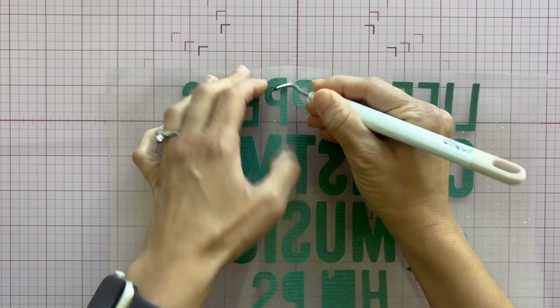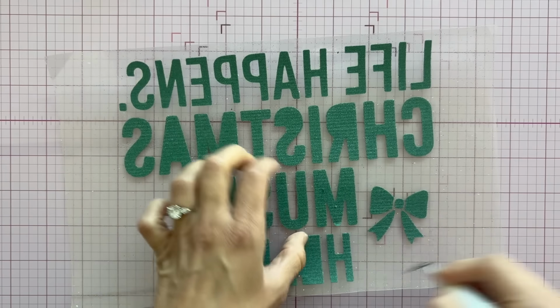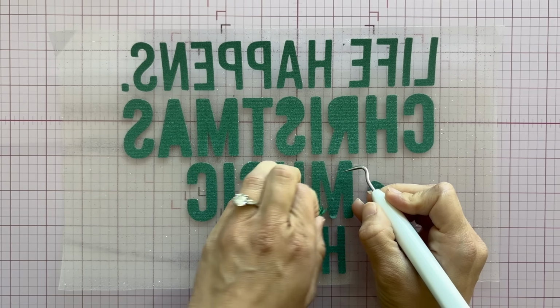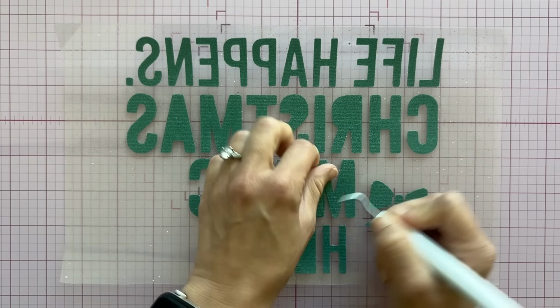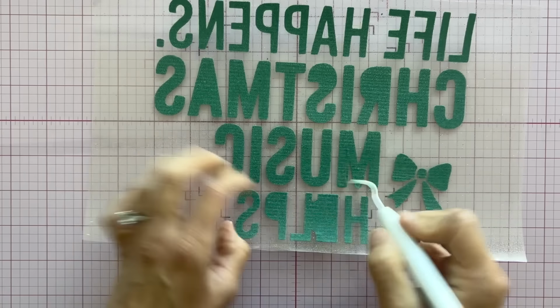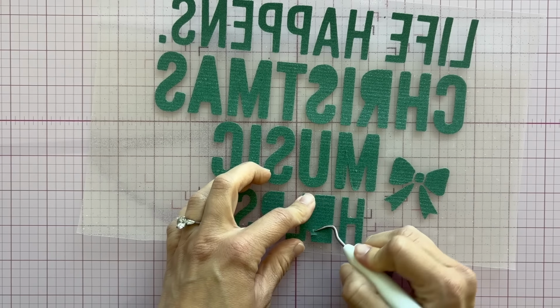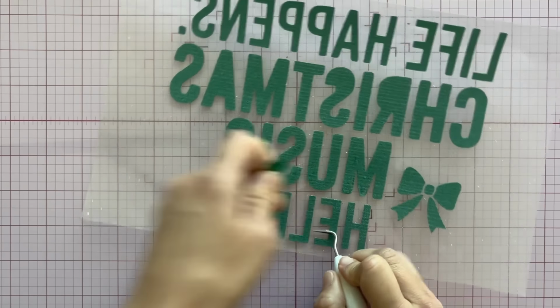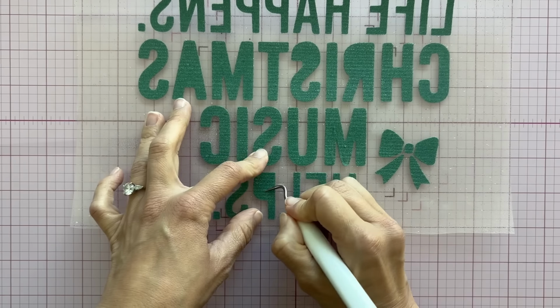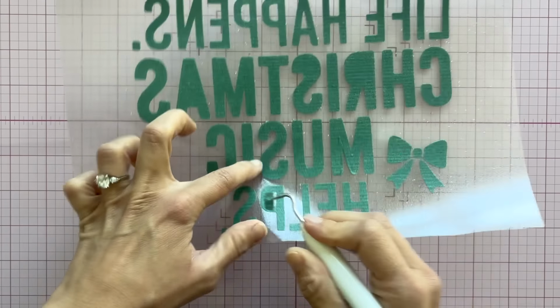I was debating whether to have the bow in a different color, but I just feel like having the design all in one color just gave it a really, I don't know, a really chic look, don't you think? I feel like sometimes less is more.